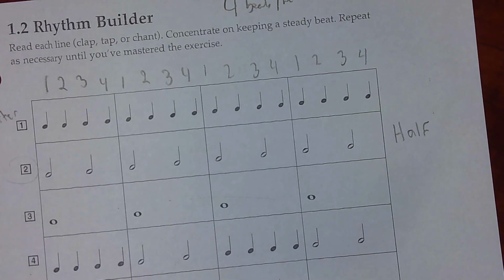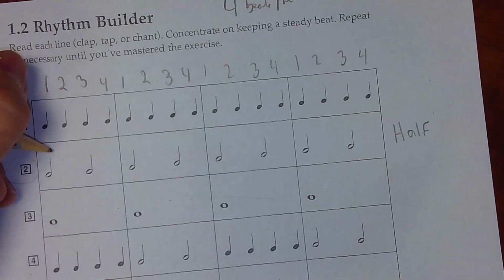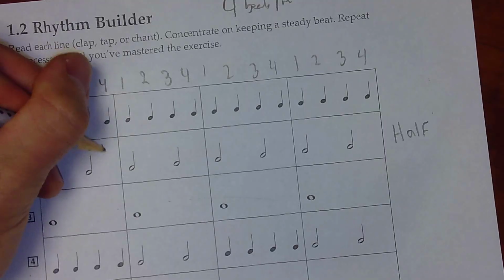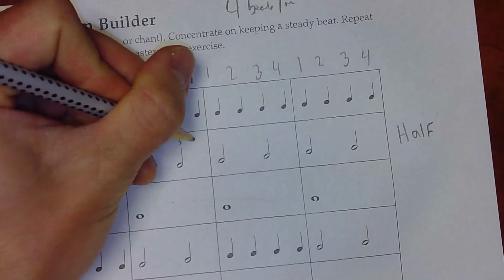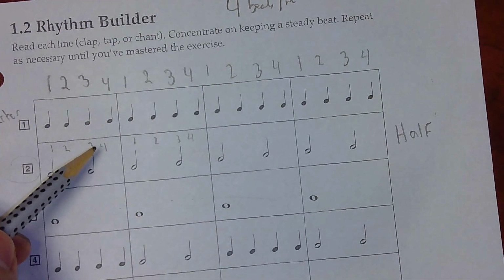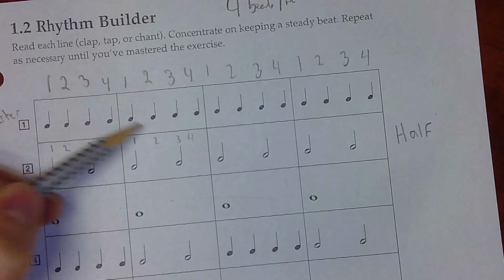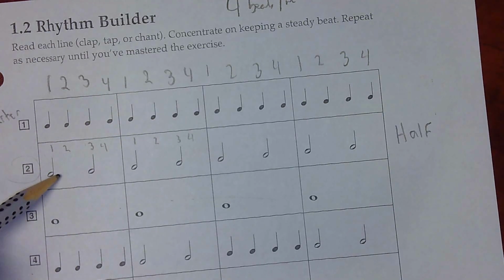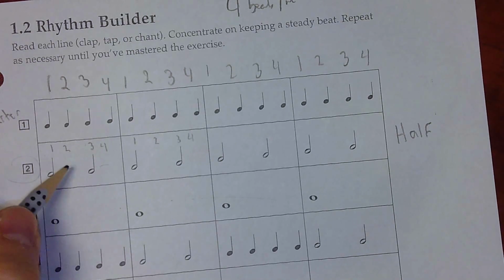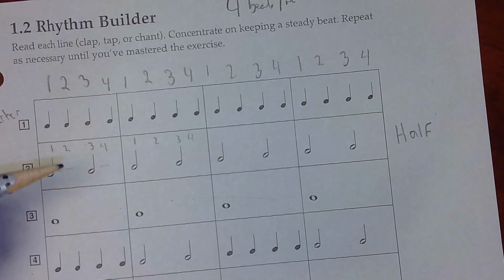Okay, they're called half notes because they take up half of the measure in this time signature. But our beats stay in the exact same spot. See that? I'm just lining them up from the first line to the second line. 1, 2, 3, 4. But you can see these take up the whole thing. Now, even though the note is only written here, it's still going through here. So let's try this one.